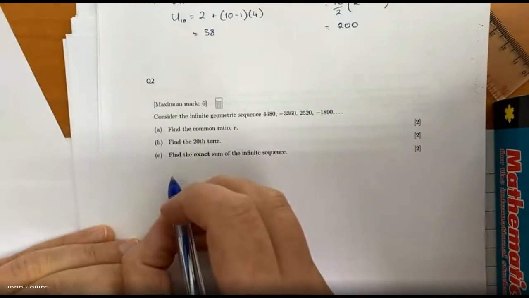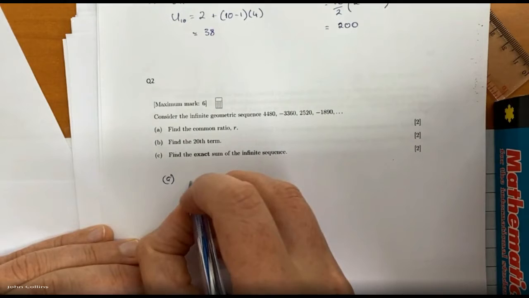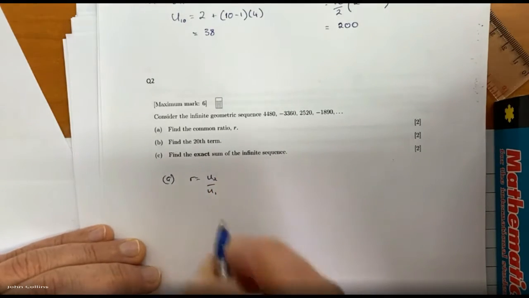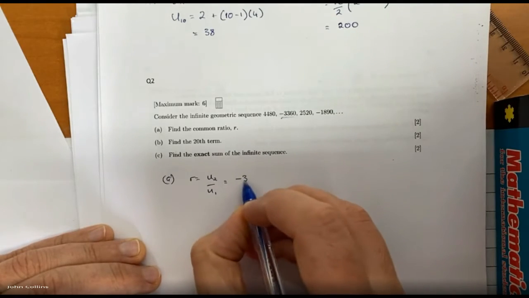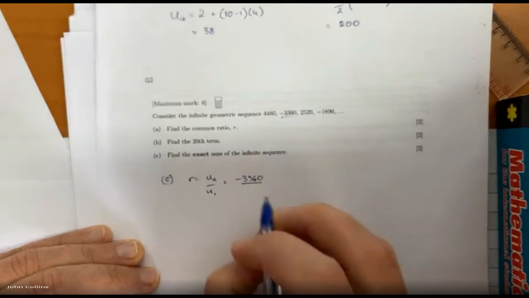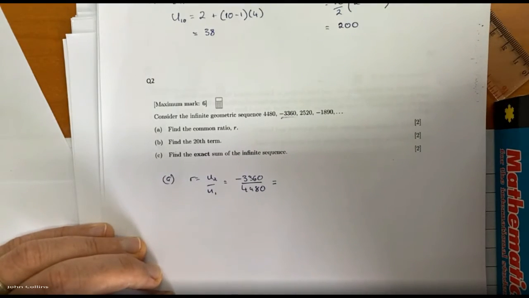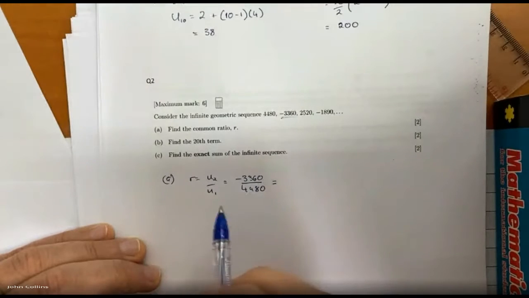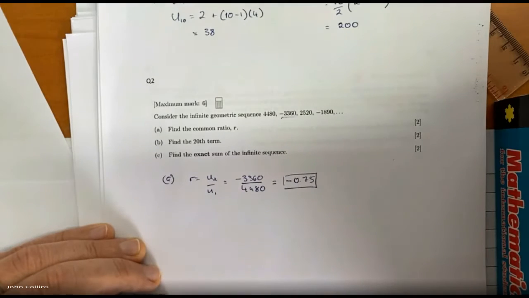To find the common ratio, this time it's geometric, which means you're multiplying by something. You need to look at any 2 terms and divide one by its previous term. So this is 1, and the previous one before that was 4480. Simplify this. Because this is a calculator question, I can just put that into the calculator and it'll give me a decimal. Or you could have simplified the fraction, but a decimal is fine, or minus 3/4 is fine. I imagine if you didn't simplify it, it'd be okay as well, but you should.